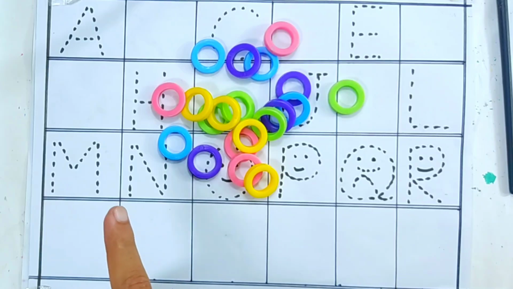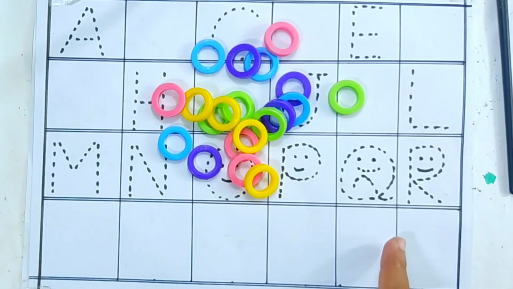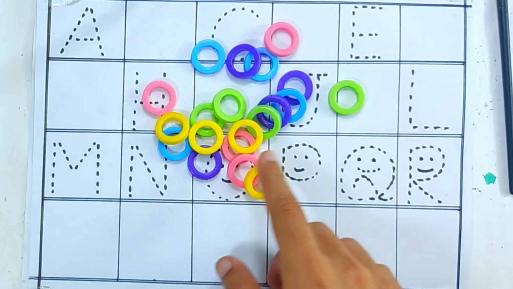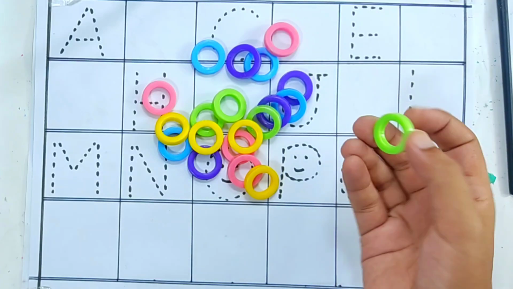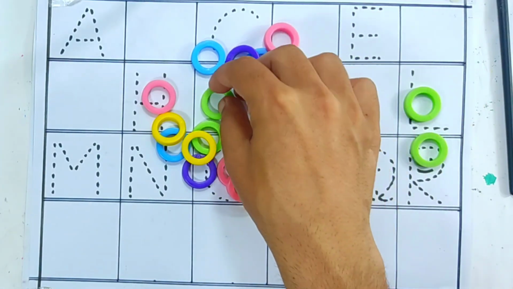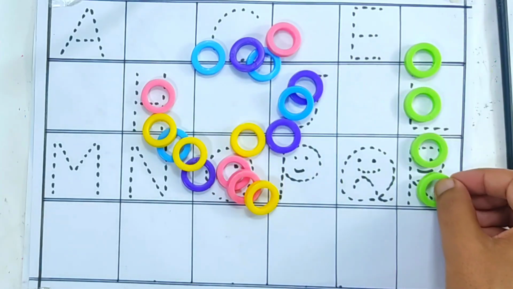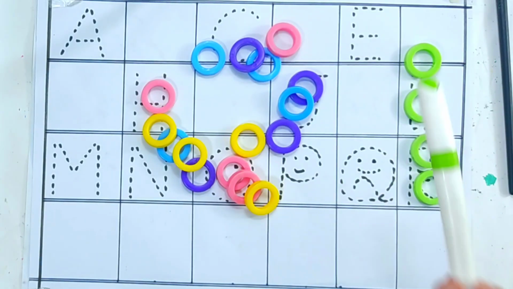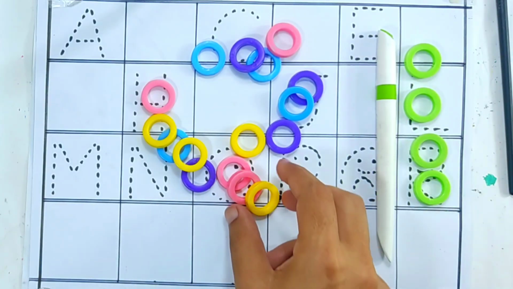We are tracing letters from A to R. We have some circles. Let's collect light green color circles. This is light green color circles. 4 circles. Light green color.